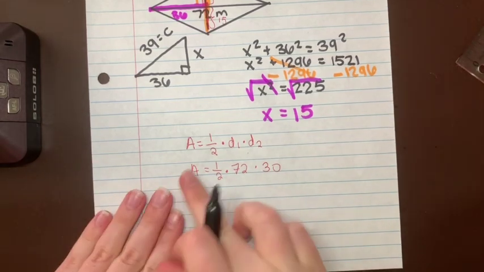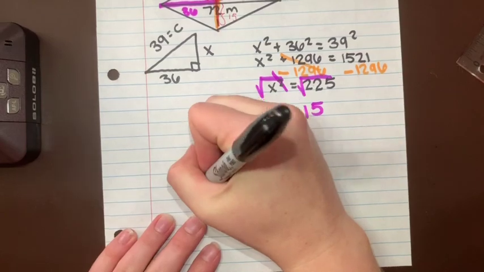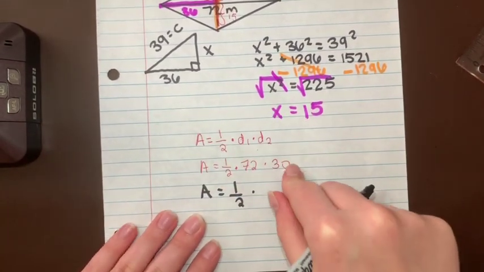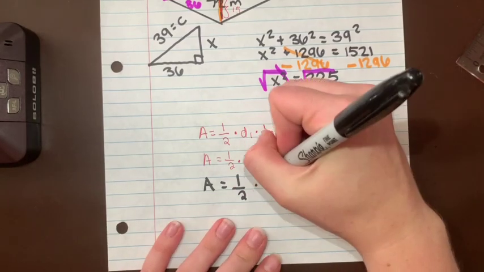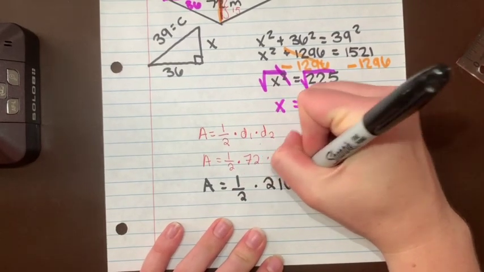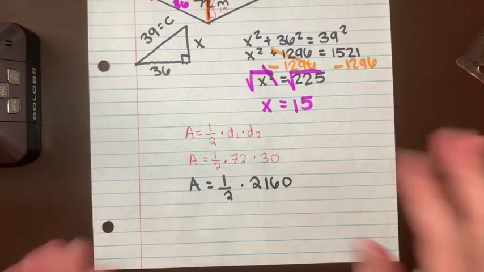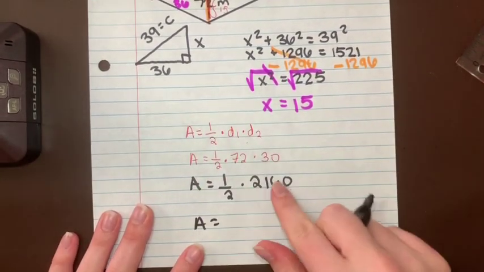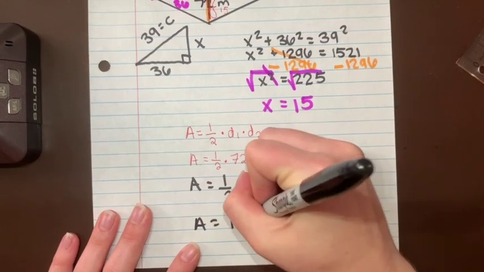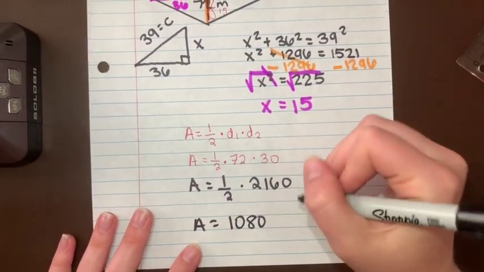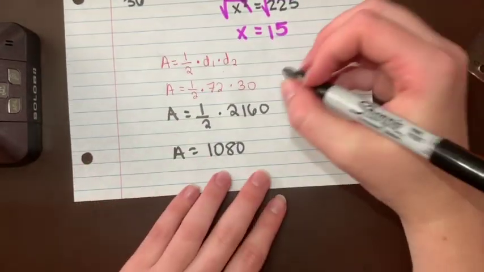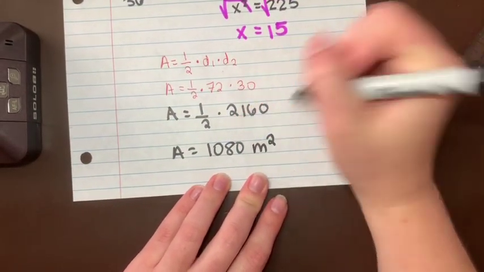Okay. Now we just need to multiply all of this out. So 1/2 times 72 times 30 is another really big number. That comes out to 2,160. And our last step, obviously, is to divide by 2. So divide this by 2, and we will end up with 1,080. And since our units here were meters, that means that our area is 1,080 meters squared. And we're done. We did it. Congrats, guys.